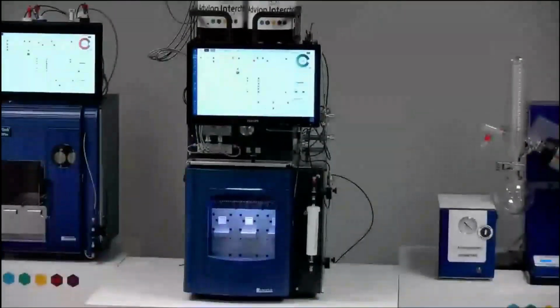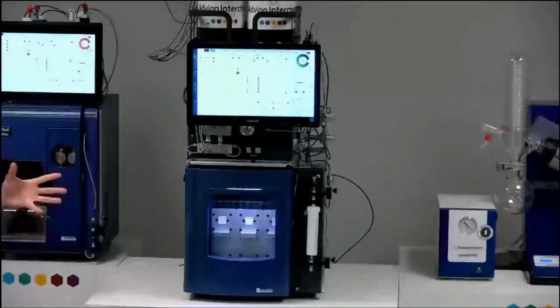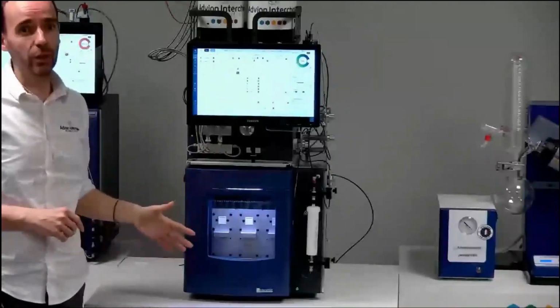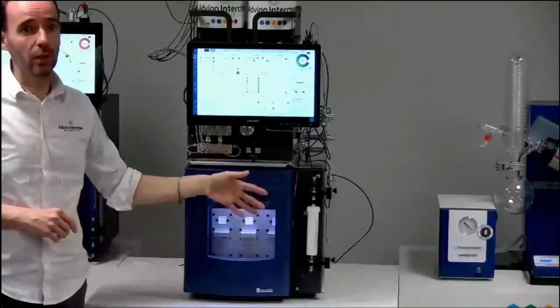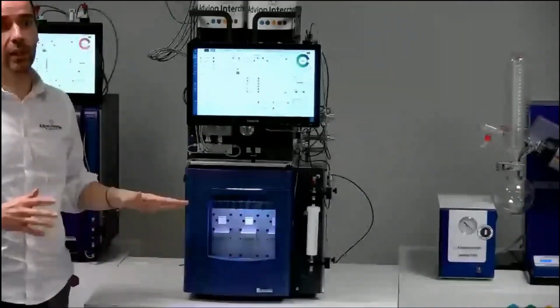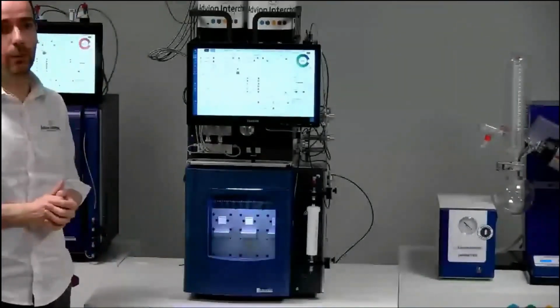We have on this system also, as a kind of safety, RFID detection. So it's an automatic detection for the column, the loop, and also the rack to avoid any mistake when you create your method.